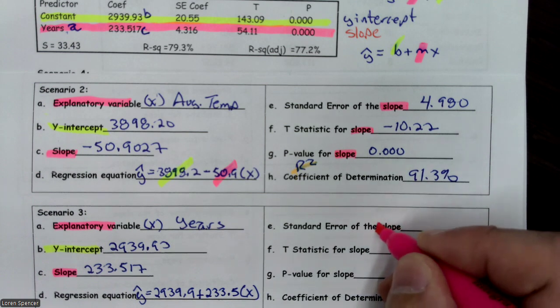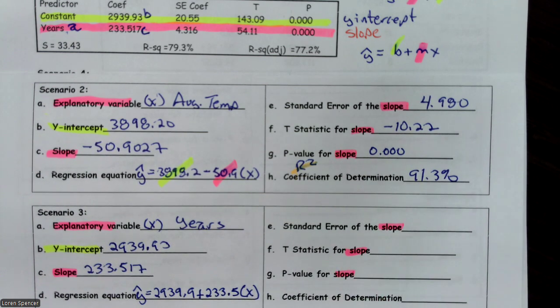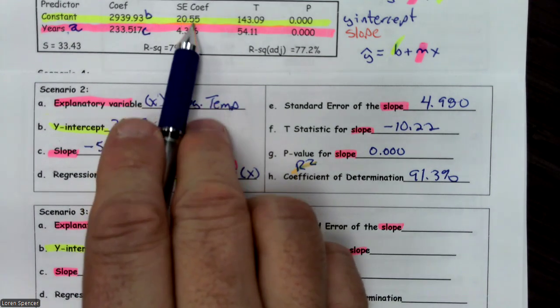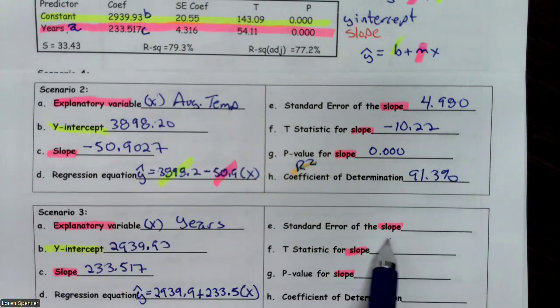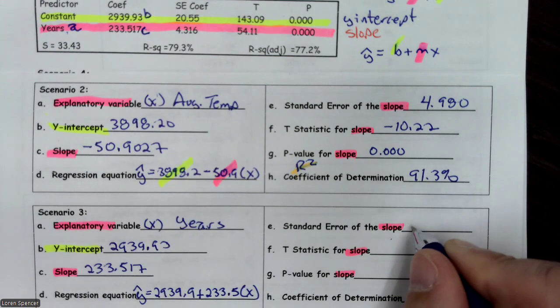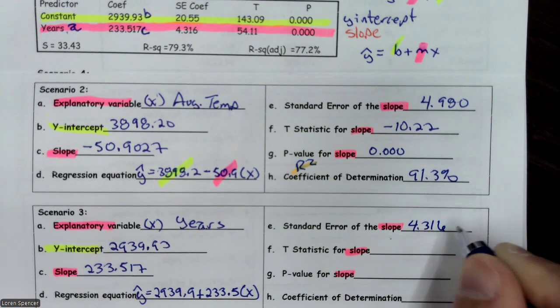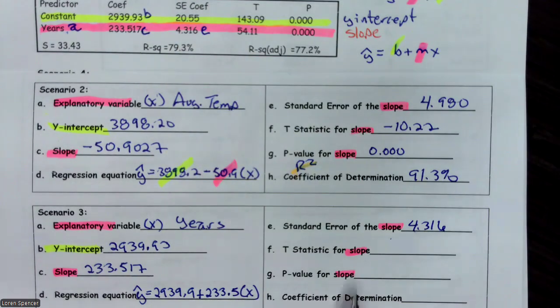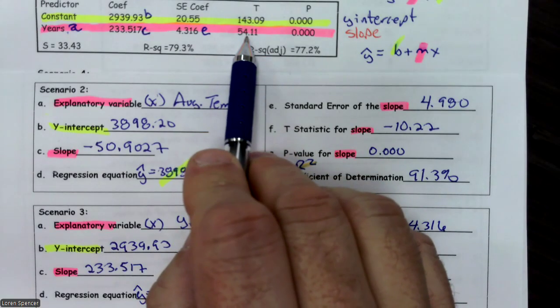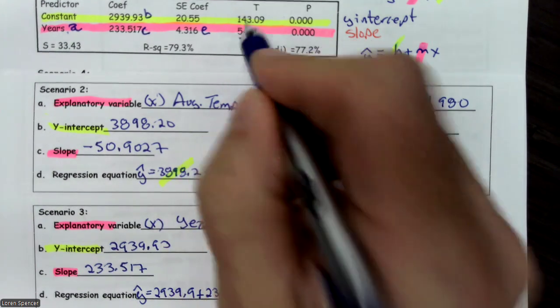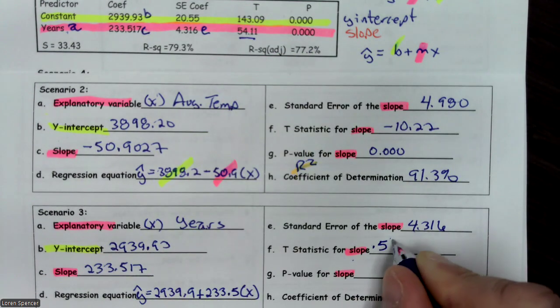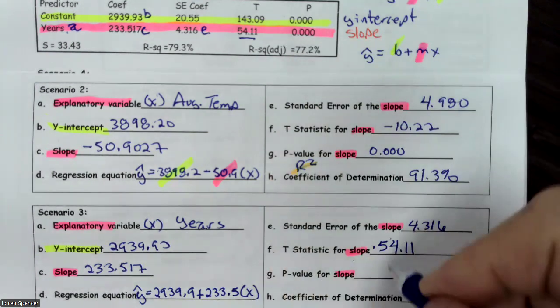All right. The next thing it asks for is the standard error of the slope. Well, the fact that it mentions the word slope tells me it's going to be on the slope row. All right. Well, standard error, there's standard error, and I have two of them. There's one for my y-intercept, but we want it for my slope. So it's going to be 4.316. And that's letter E. Then it asks for t-statistic for the slope. Well, once again, I have two t-statistics, but we specifically want it for the slope, which means I'm looking at 54.11 on the slope row.